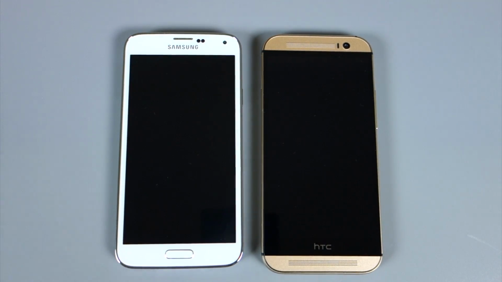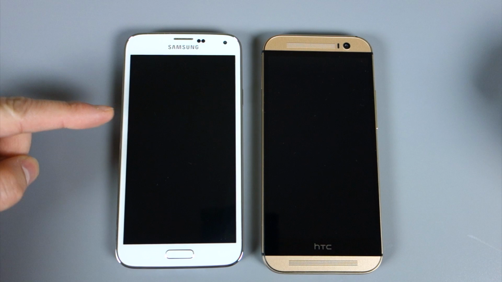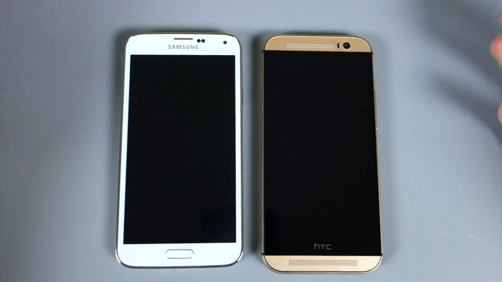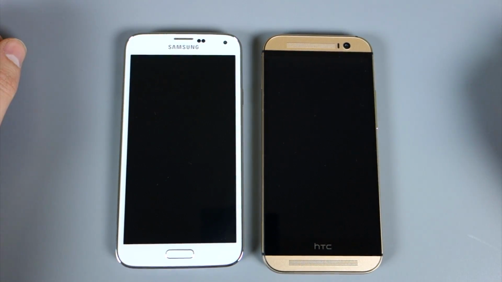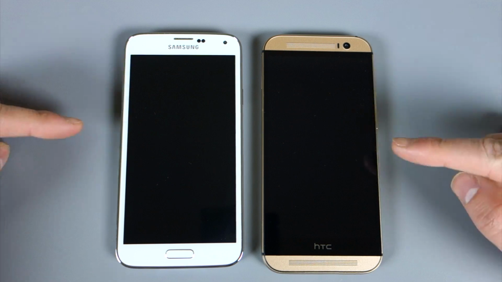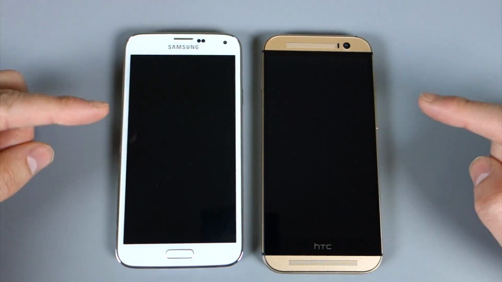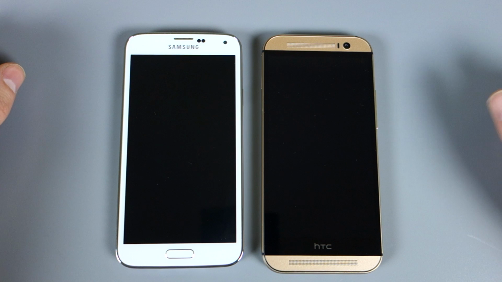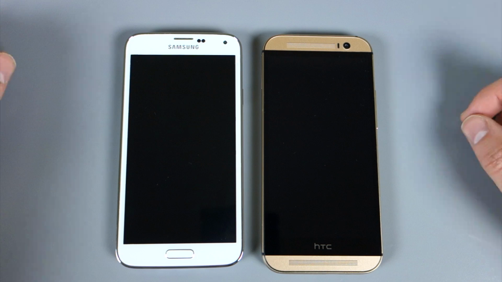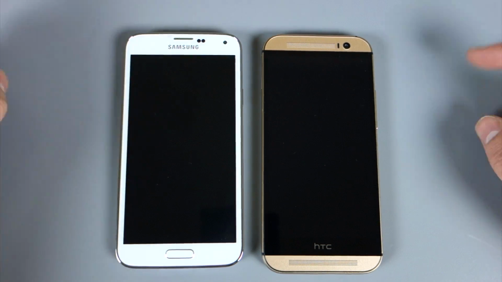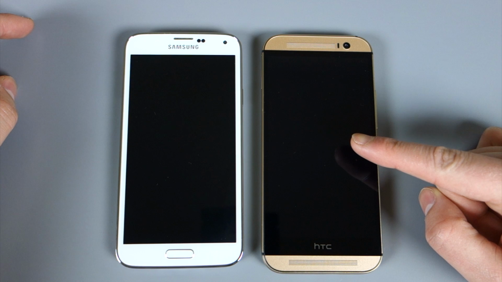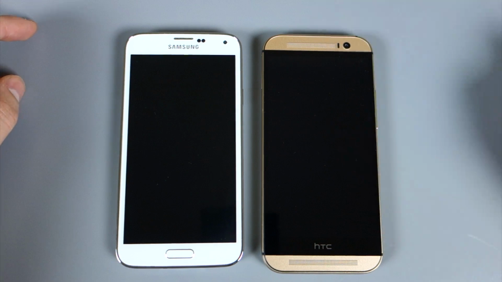So we're taking a look today at the differences in software between the Galaxy S5 and the HTC One M8. Now, as you know, Samsung uses TouchWiz, which is their skin atop Android, whereas HTC uses Sense 6.0, which is their newest version. They're completely different in terms of design, but yet they somehow still use very similar ideas, from lock screens to Blinkfeed and My Magazine and some things like that.